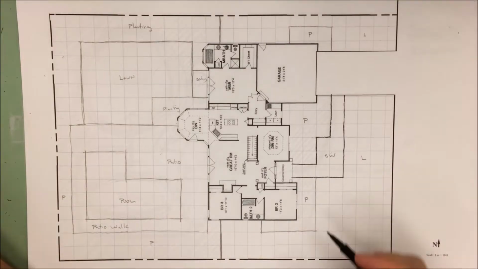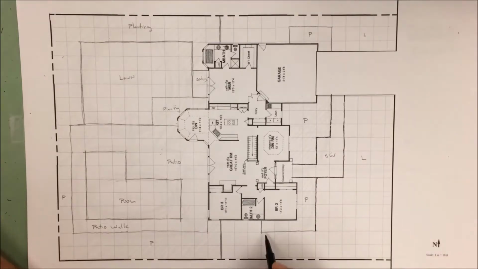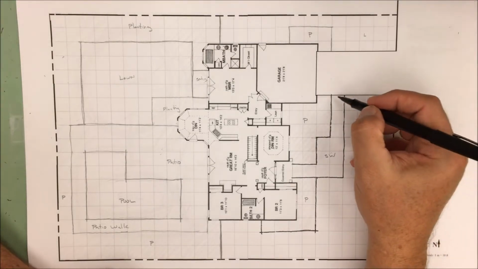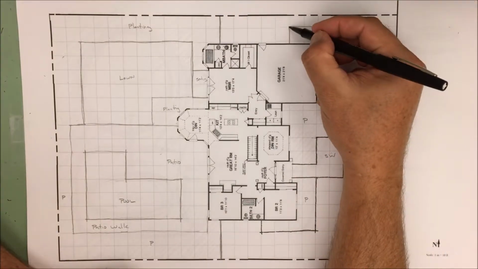So there's my sidewalk area. Remember what to do when you come to a corner. Do a little bit of overlap there. A little overlap in the corner. We have this planting area here.